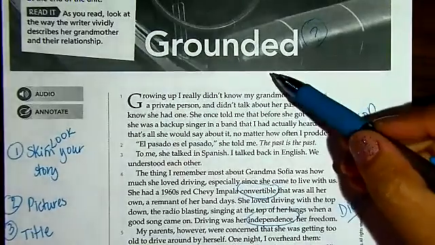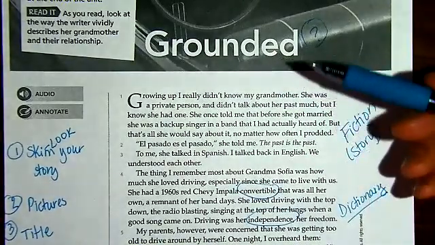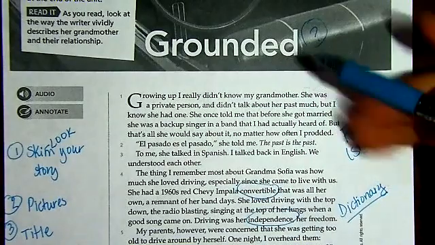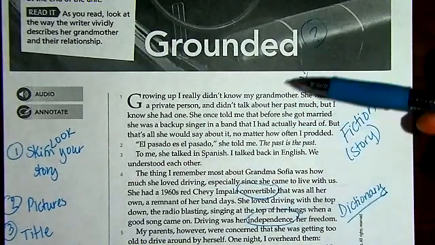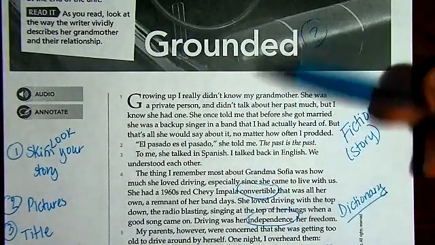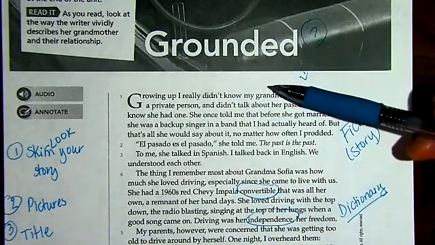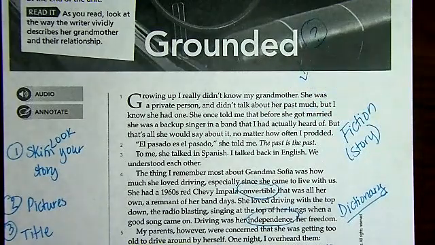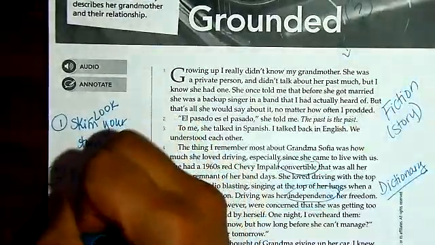Then from there, I want you to look at the title. And the title of the picture, I'm sorry, the title of the story here is Grounded. There are several meanings for grounded, and you kind of want to guess at it a little bit. And then once you read the story, you're going to understand why the author titled the title the way it did. I know that kind of didn't make sense, but you know what I mean.